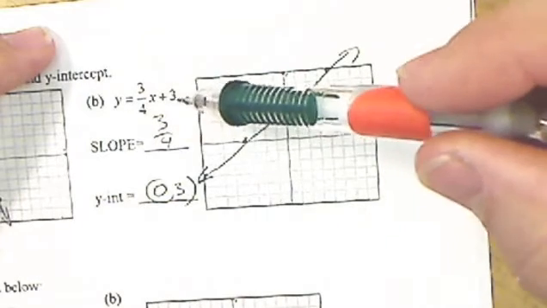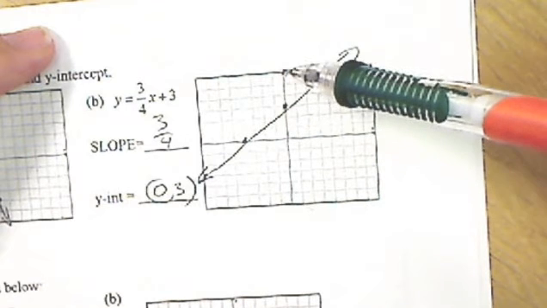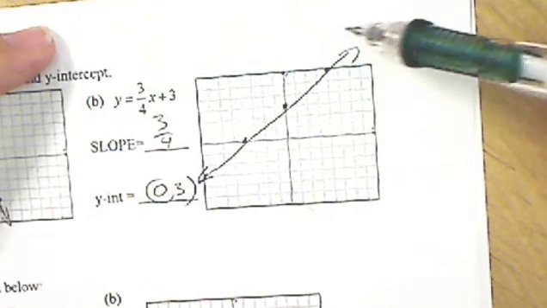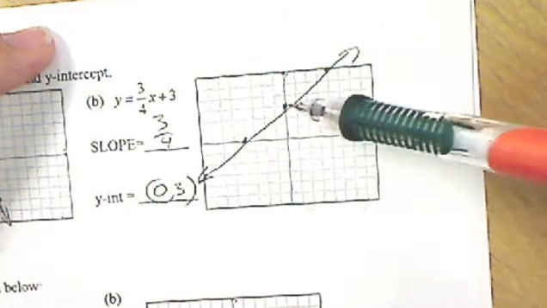Slope, y-intercept, 0, 3. Start off at 0, 3, go up 3 over 4, or I could go negative, negative. I can go down 3, back 4.